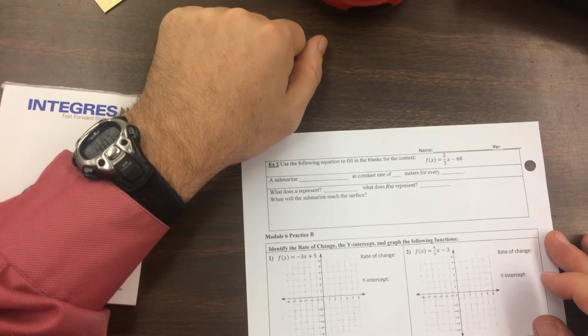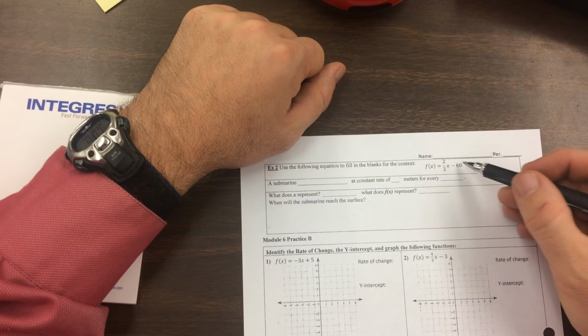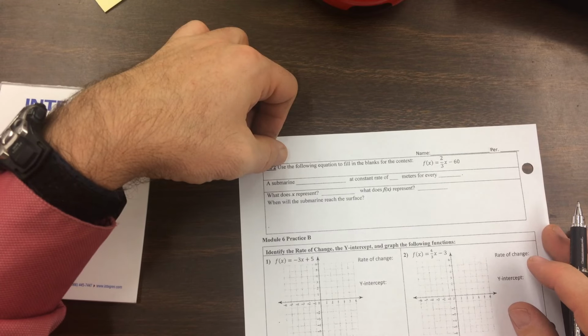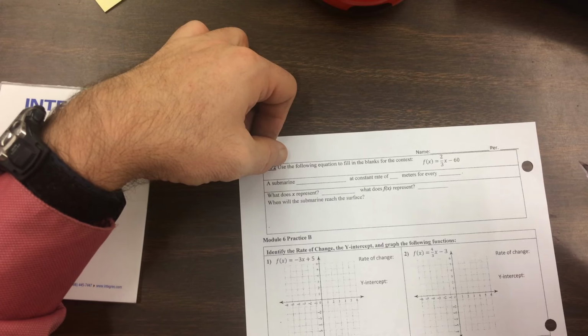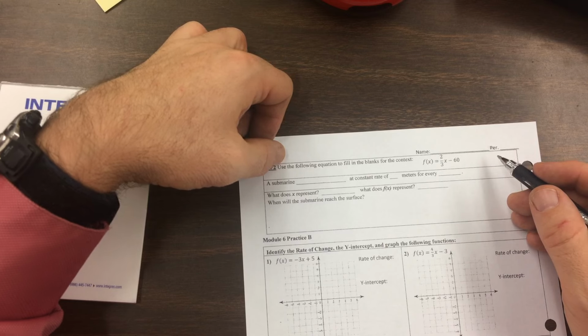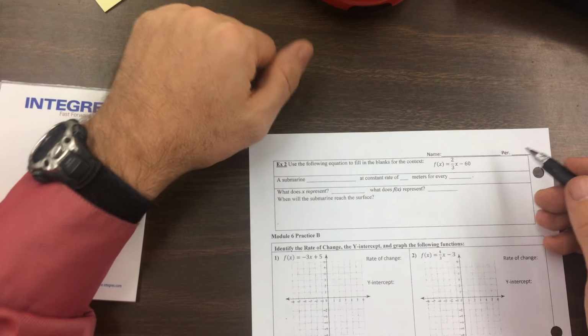Okay. One more example to use. Use the following equation to fill in the blanks for the context. So here's the equation we're going to use. We're saying what is happening. A submarine is something at a constant rate of something meters for every something.